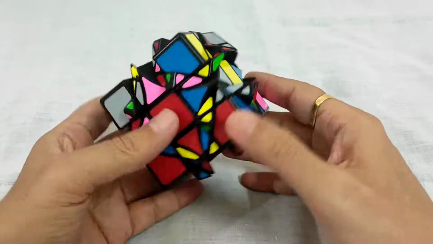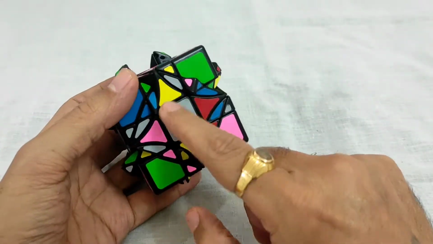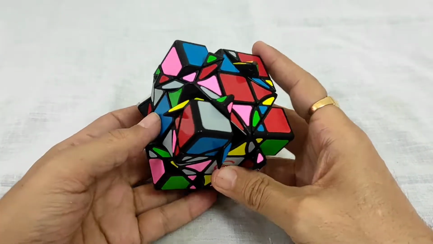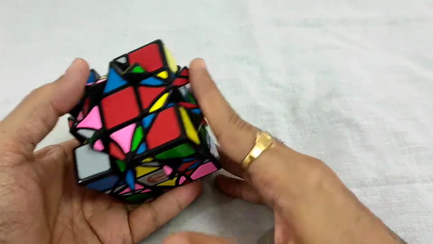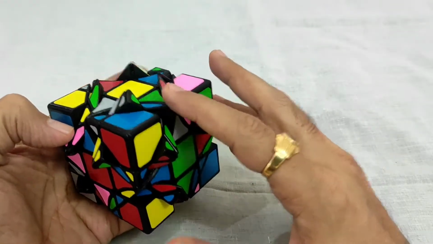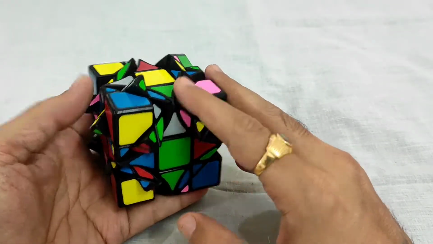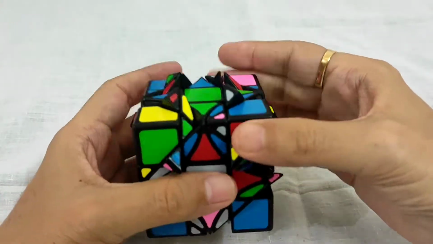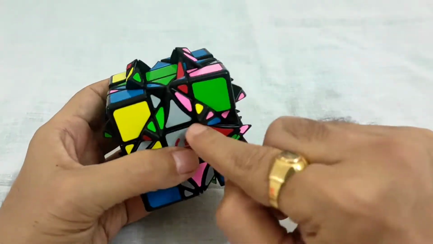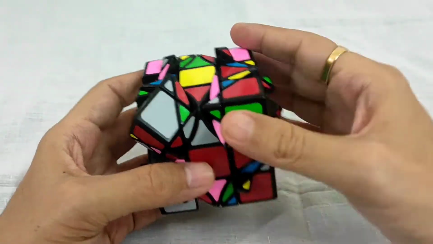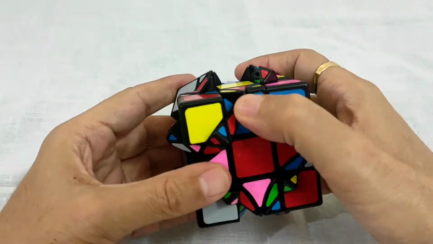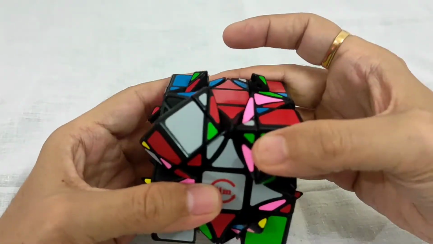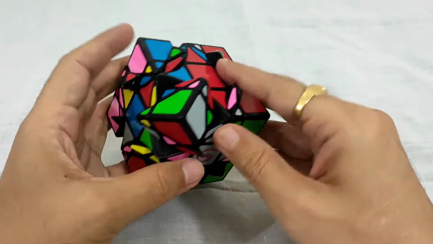Okay, so now we have to fix 4 edge pieces in the first layer. So it is like 3 by 3 only. So this is gray and green. So this edge piece will come here. So simply we'll place this edge piece over here. Second is red one. So simply we'll place this red edge piece into its correct position. So red is also into its correct position.